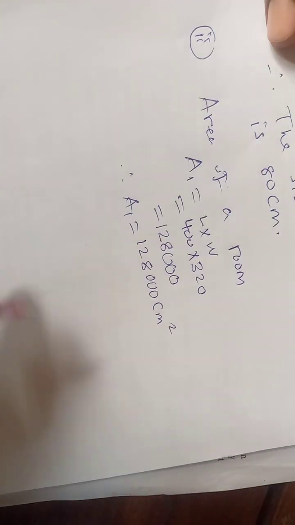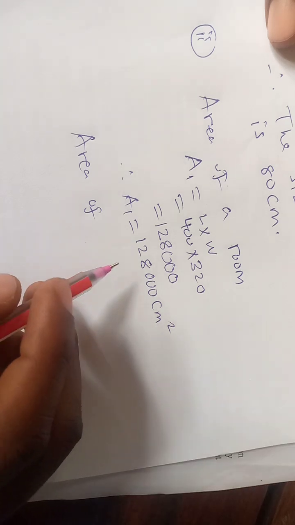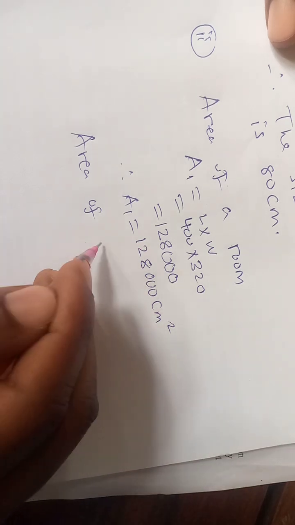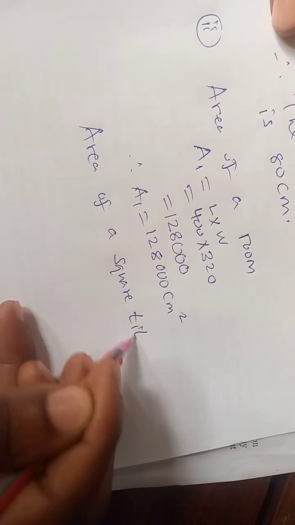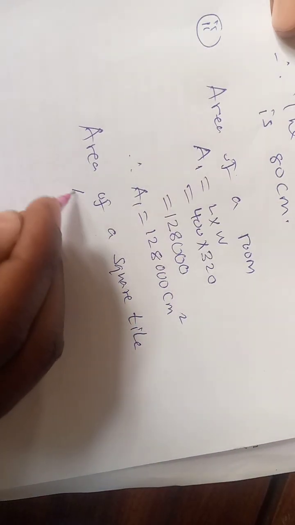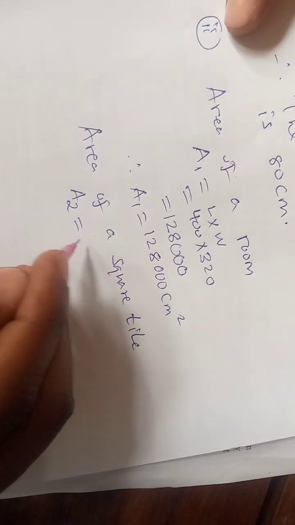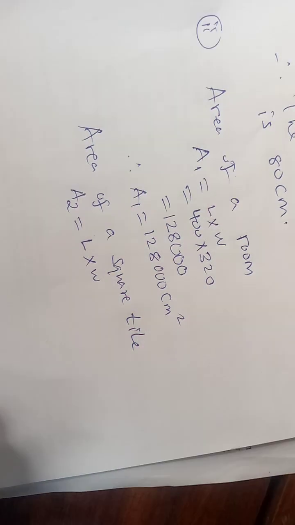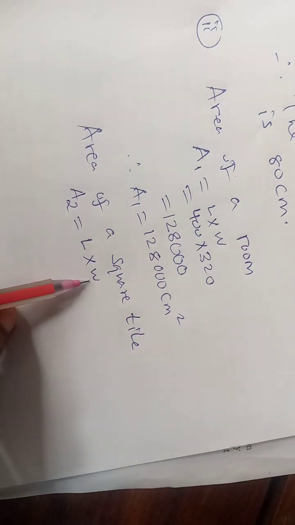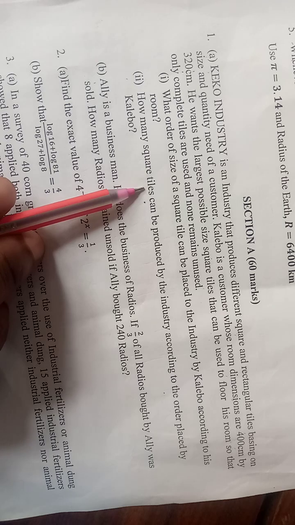Then let us find the area of a square tile. To get area of a square tile, which we're going to treat as area number 2, we take length times width. But listen, here our tiles are square.